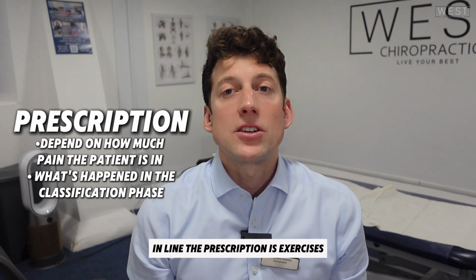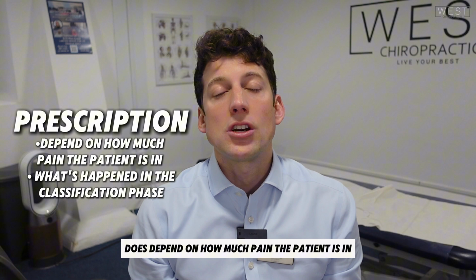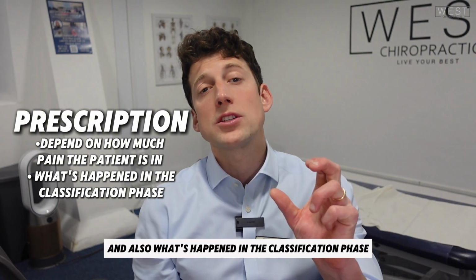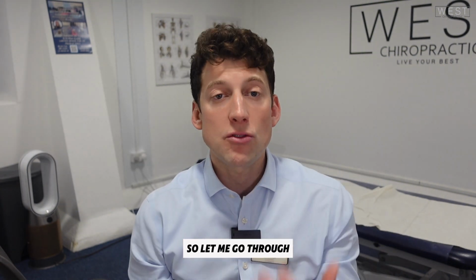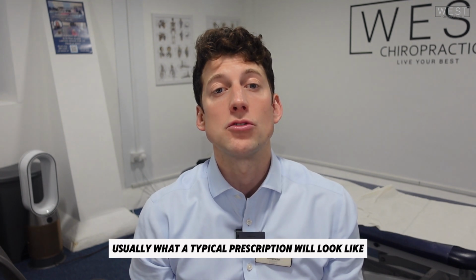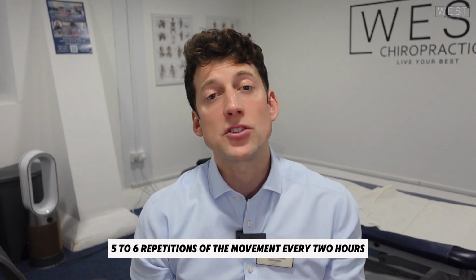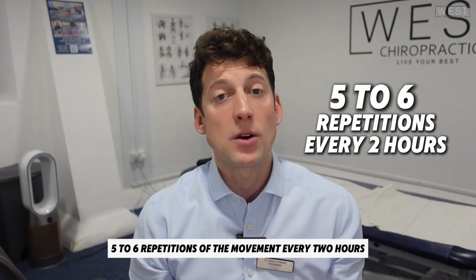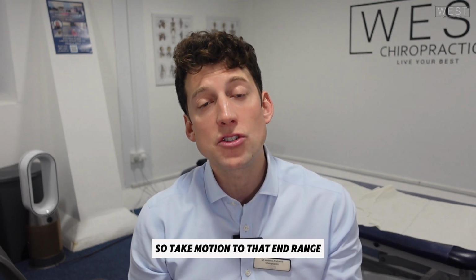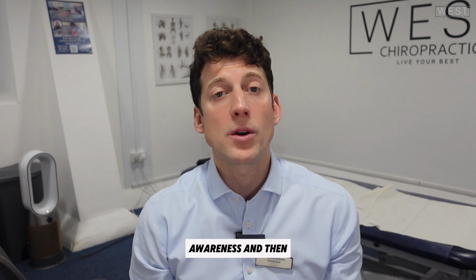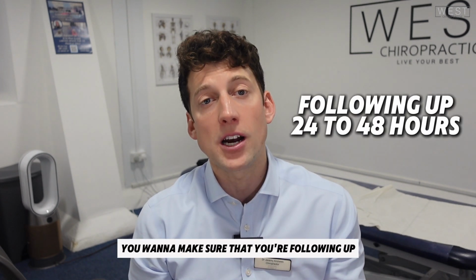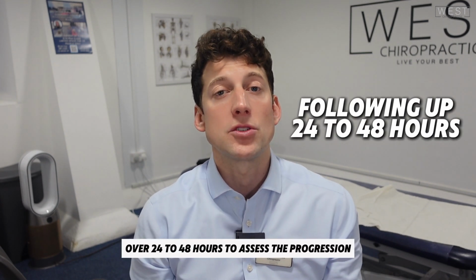So the prescription of these exercises does depend on how much pain the patient is in and also what's happened in the classification phase. So let me go through usually what a typical prescription will look like. So it's usually 5 to 6 repetitions of the movement every 2 hours. So take motion to that end range, and it's always really good to have that postural awareness, and then you want to make sure that you're following up over 24 to 48 hours to assess the progression.